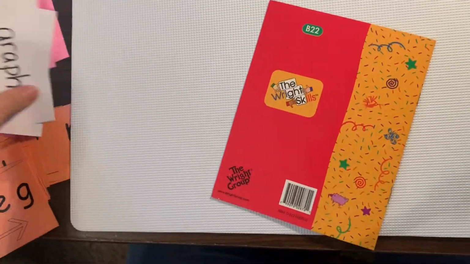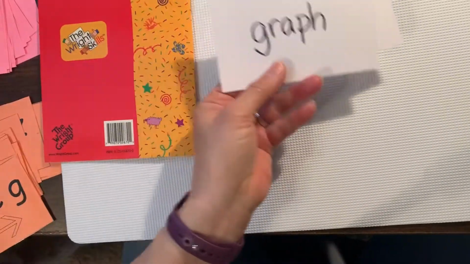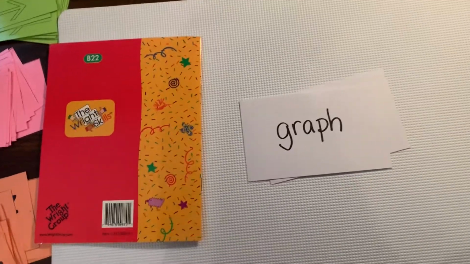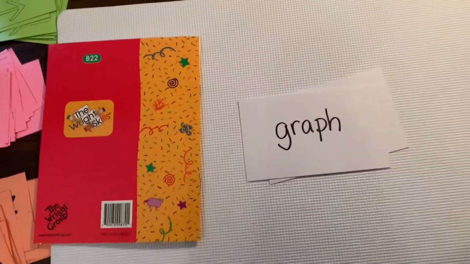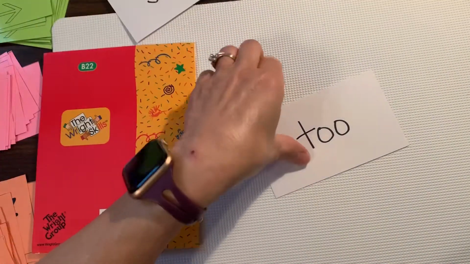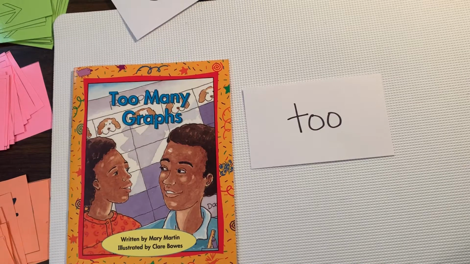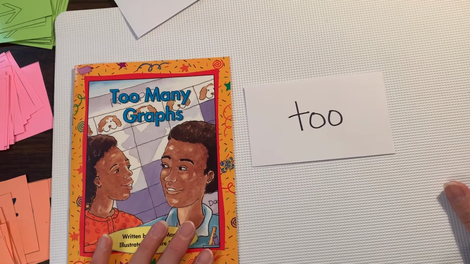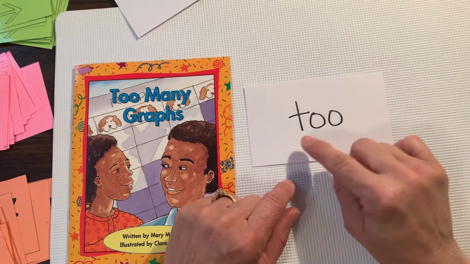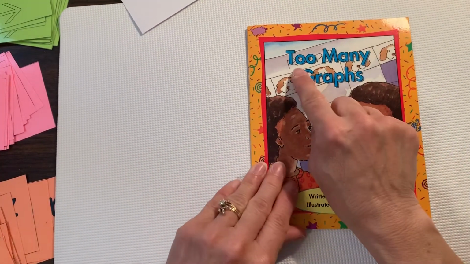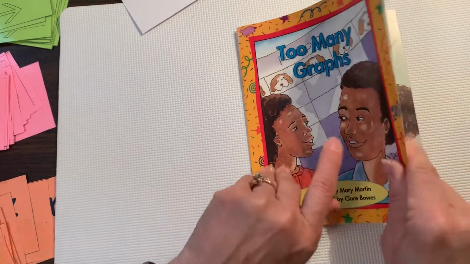So the first word, of course, is graph. Oh, hold on. Okay, there we go. Graph. PH at the end and the beginning anywhere in a word is going to say f. The other word I want to review is too, spelled T-O-O, which means too many. Also, I want to go too, meaning I also want to go. Too many graphs. Okay, with me. Too many graphs.